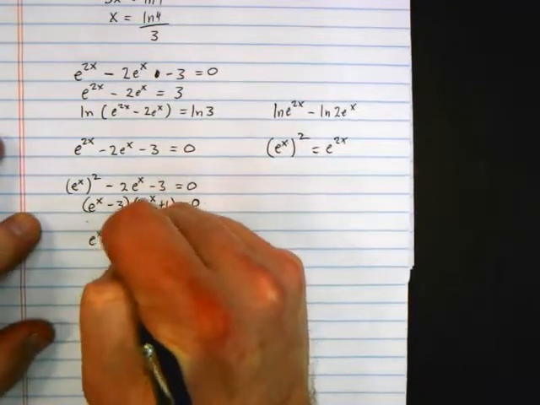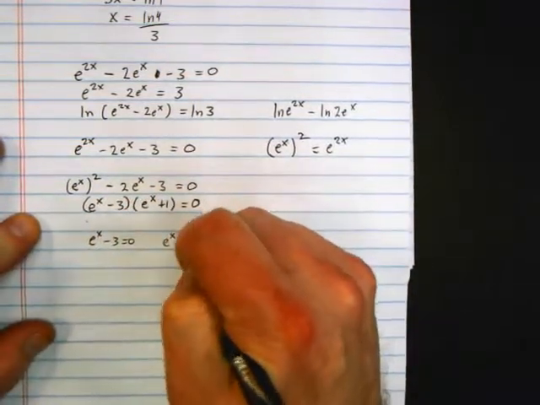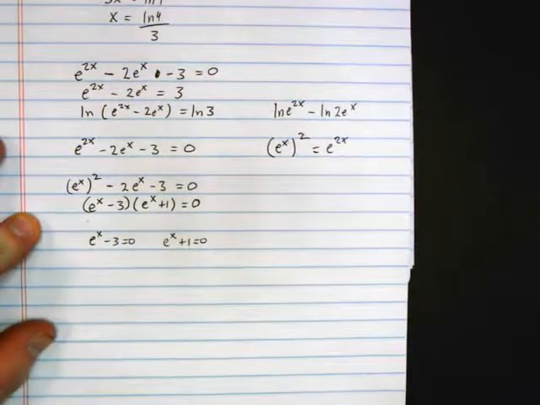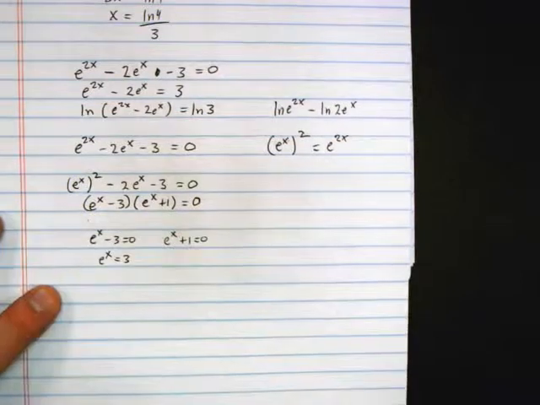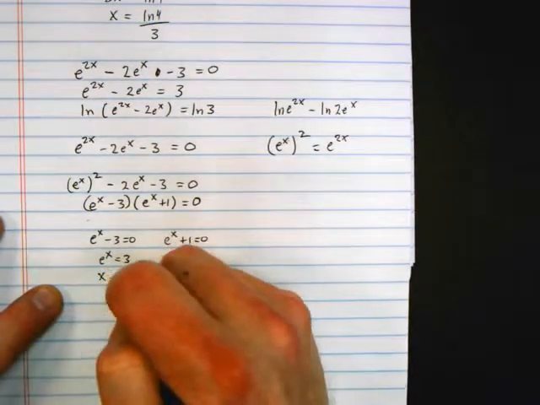e to the x minus 3 equals 0. e to the x plus 1 equals 0. This one over here gives me e to the x equals 3. I can do ln on both sides and solve that one. I get x equals ln 3.